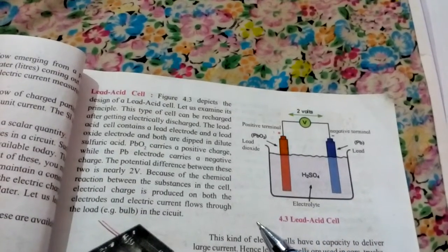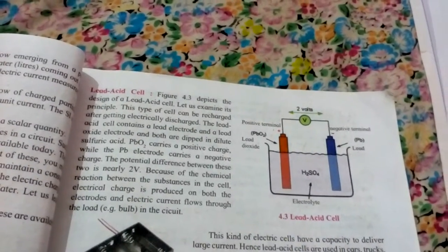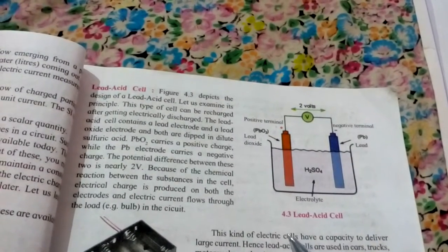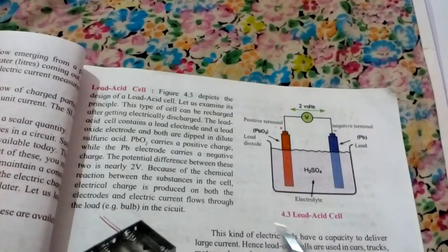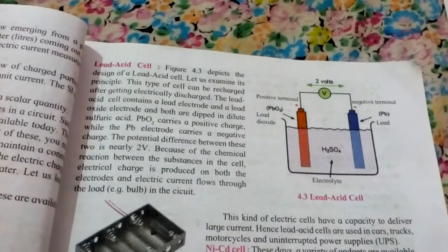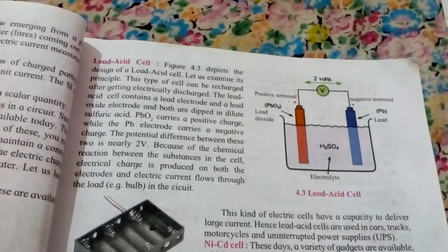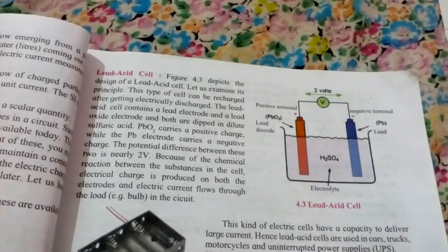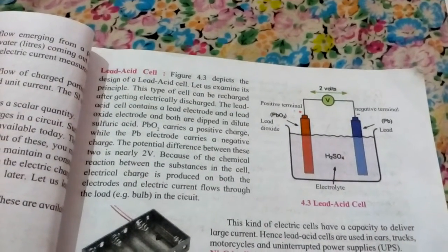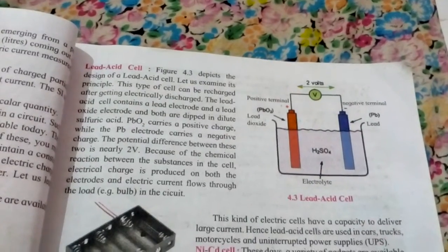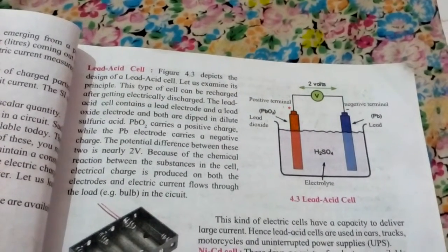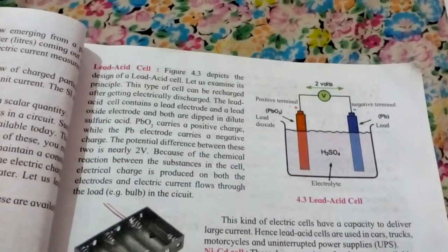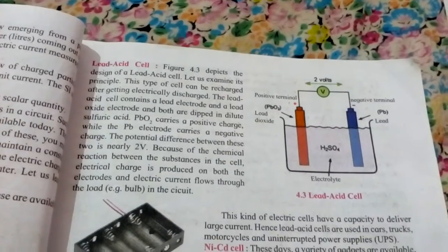So this is how the lead acid cell is constructed. Always in the inverter direct current will be produced, which is known as DC. There are two types of current: alternating current AC and direct current DC. You will study all these things in detail in higher classes, that means in 9th and 10th. Right now you just have to remember the construction of the lead acid cell, and this lead acid cell is useful for car batteries, trucks, motorcycles and UPS.